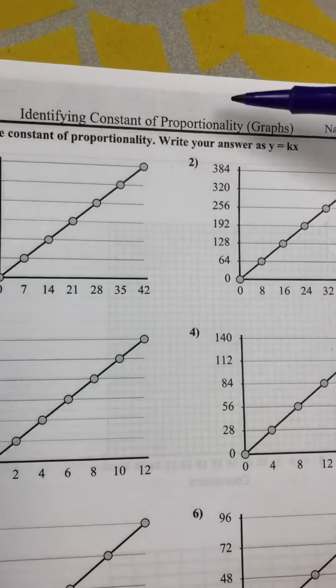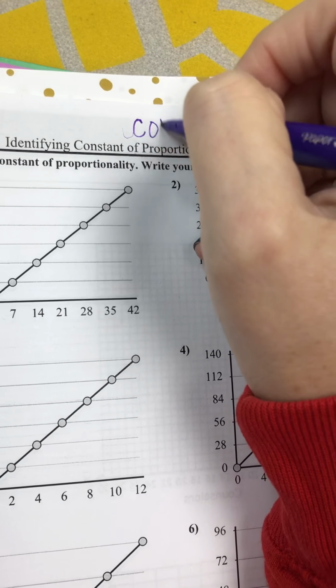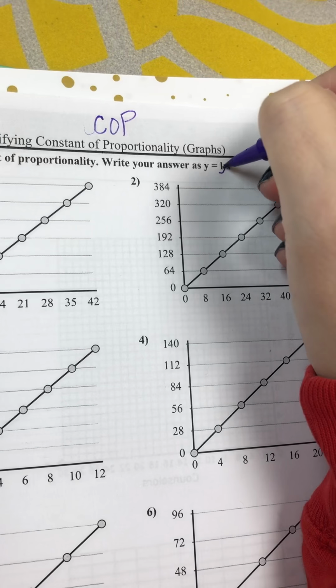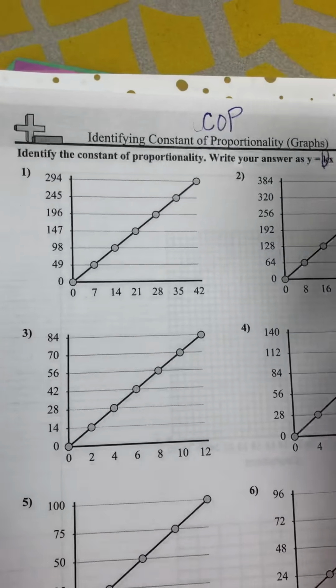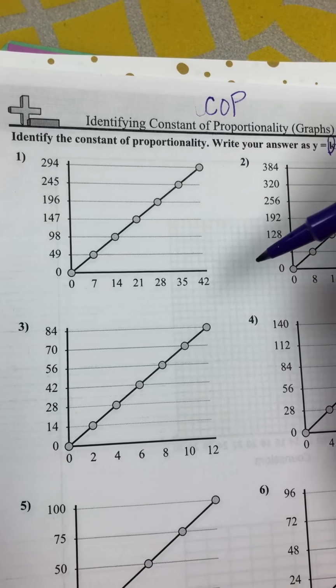In this video, we're going to find the constant of proportionality, the COP, which is what we talked about yesterday. Okay, and the COP is always the K of the equation. So normally yesterday I was giving you a table to find the constant of proportionality. Today you're going to do it from a graph.